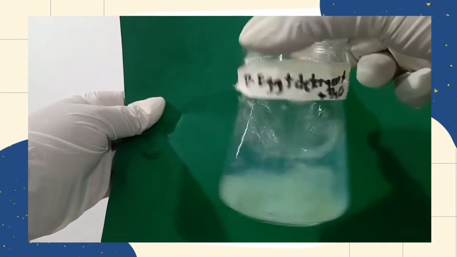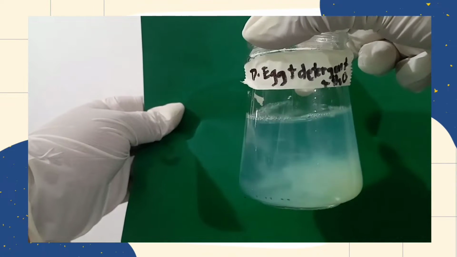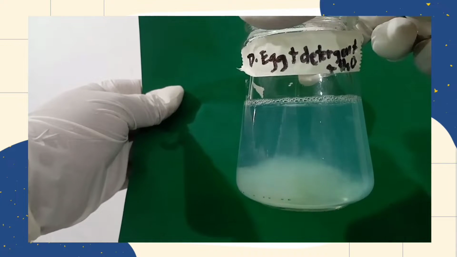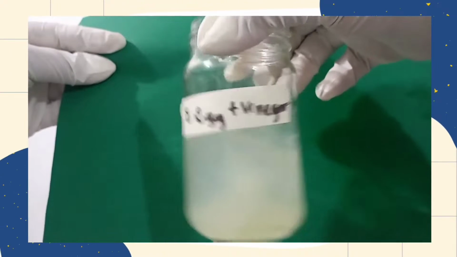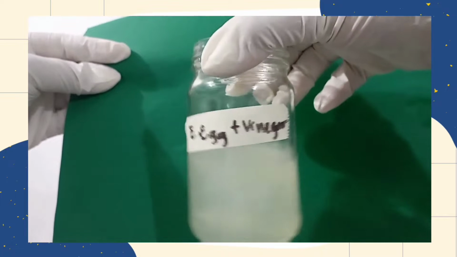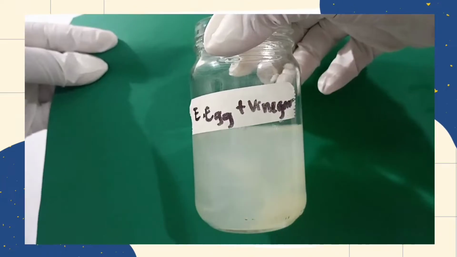On the fourth jar, there is a formation of egg whites, and it only settles at the bottom of the jar, and the solution becomes cloudy. Lastly, on the fifth jar, there is no formation of egg whites and it just settles at the bottom of the jar, clouding the solution minimally.